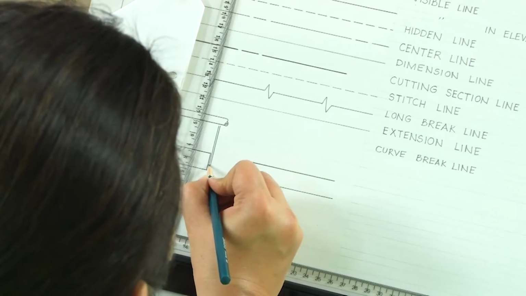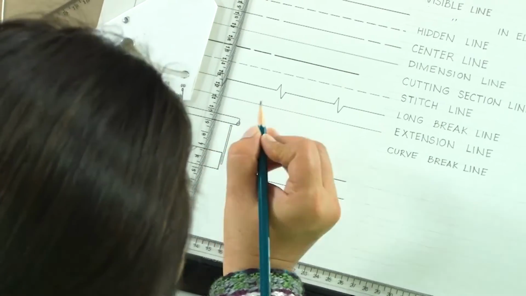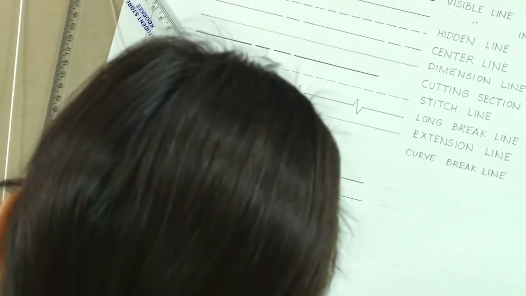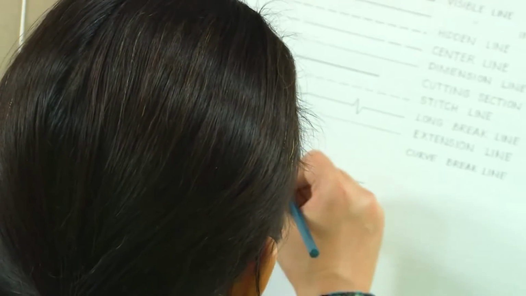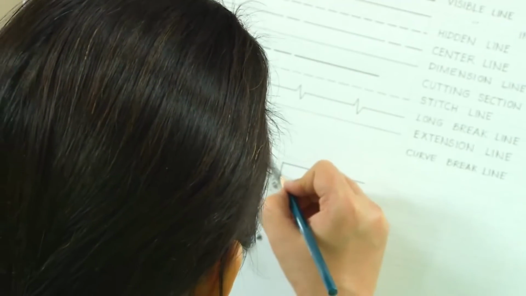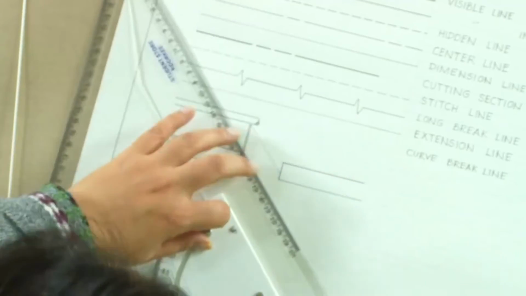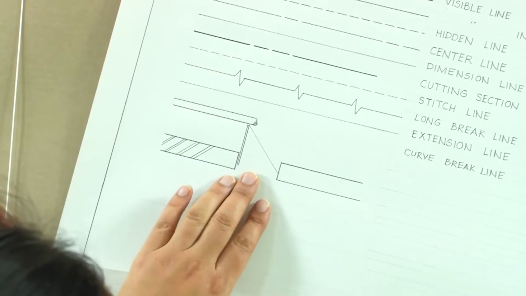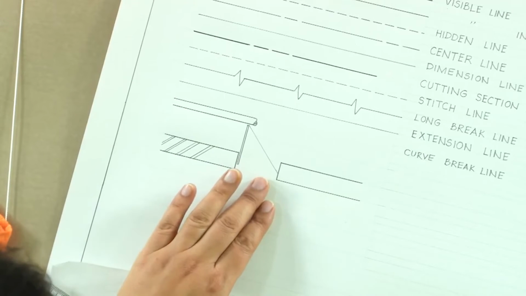We have to show the door panel, and here we can either use a 45-degree line, or we could also use a curve. A 45-degree line represents how the door is going to be opening. So this is the representation for a single door.